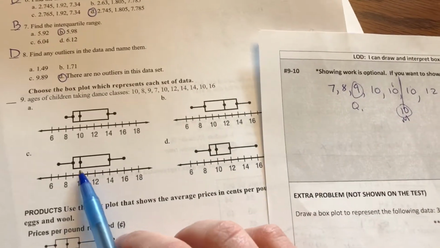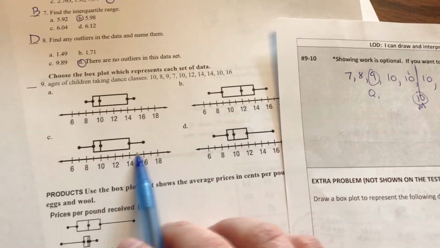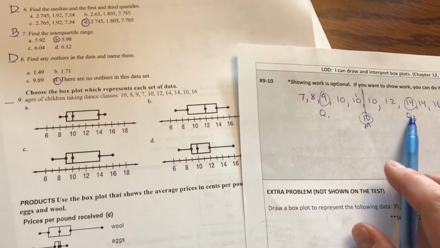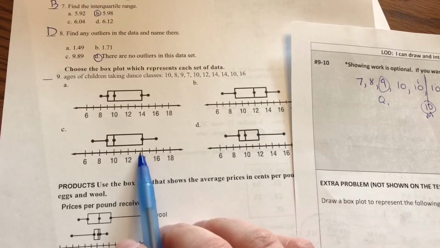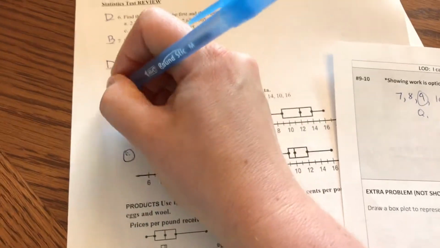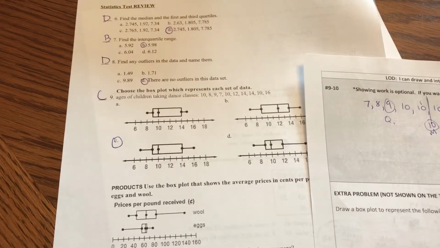Median is 10. 10, 10. Oh, that one wouldn't work, so it's between these two. Q3 is 14, so it has to be this one because that one has Q3 at 12. So C is the right answer.